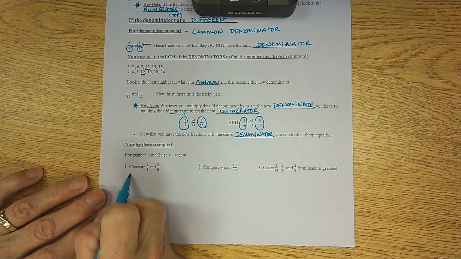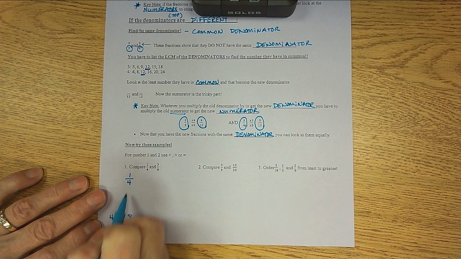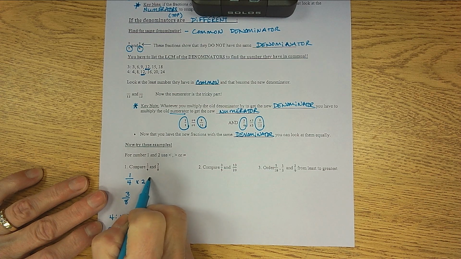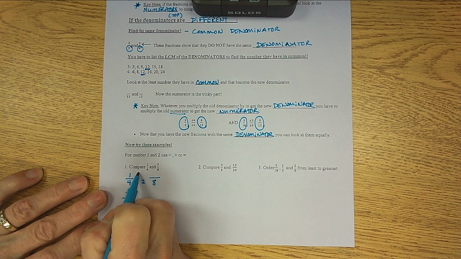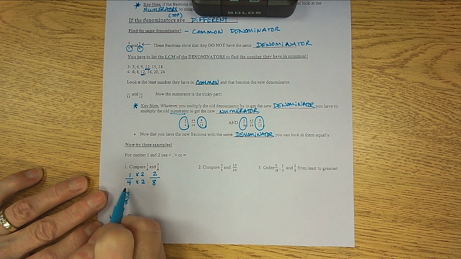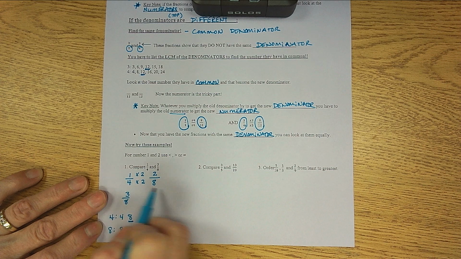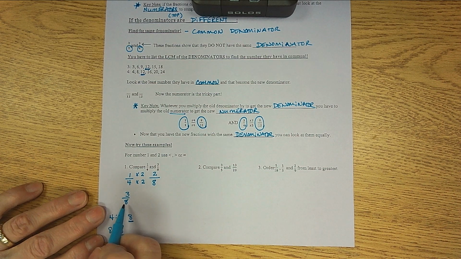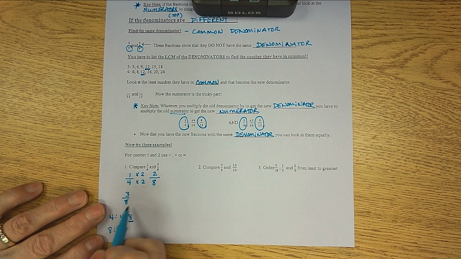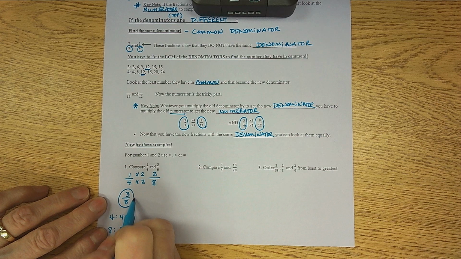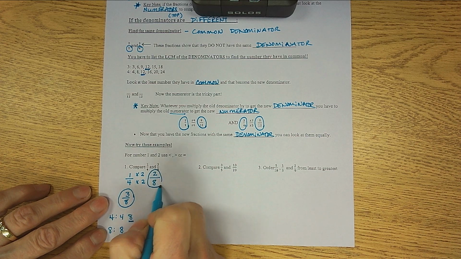So I'm going to take my 1/4 and my 3/8. I had to multiply my 4 by 2 to get 8, and so I have to multiply the numerator by 2 also to keep these fractions equal. So 1/4 and 2/8 are the same amount. And then I don't have to do anything to 3/8 because it's already in the eighths form. And now I can compare them. I'm comparing this fraction with the new form of 1/4, which is 2/8.